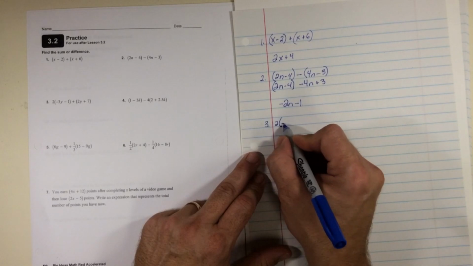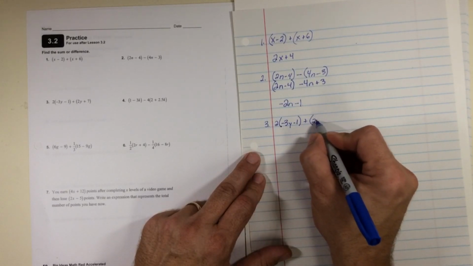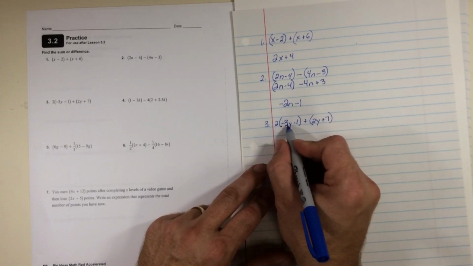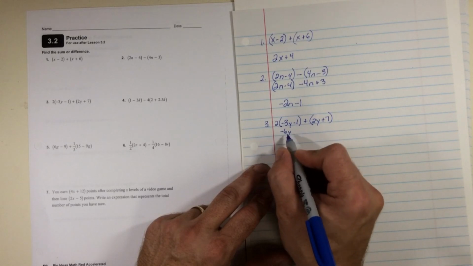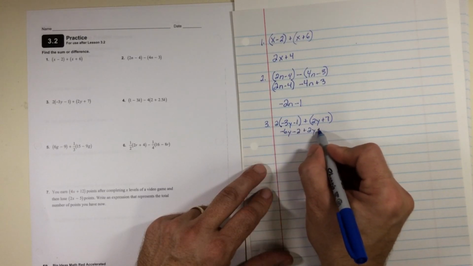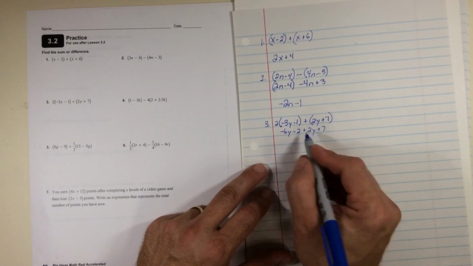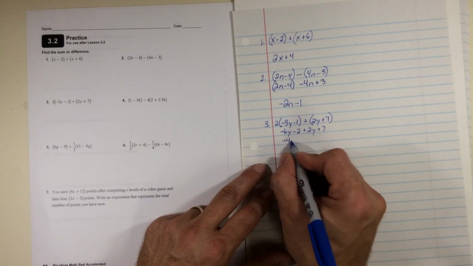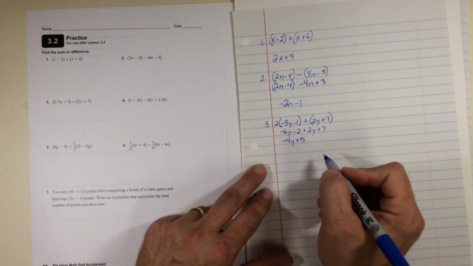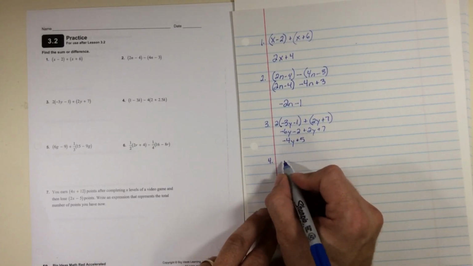Number 3. 2 times negative 3y minus 1 plus 2y plus 7. I have to distribute the 2. 2 times negative 3y is negative 6y. 2 times negative 1 is negative 2. Nothing to distribute over here, so that comes down. Negative 6y plus 2y would give me negative 4y. Negative 2 plus 7 gives me a positive 5. Negative 4y plus 5.